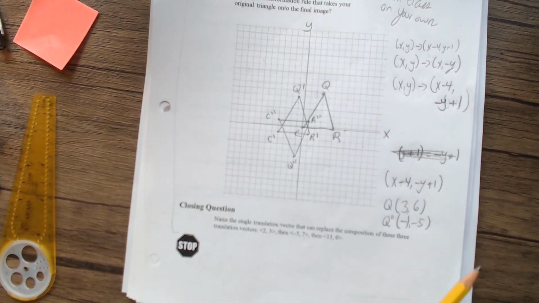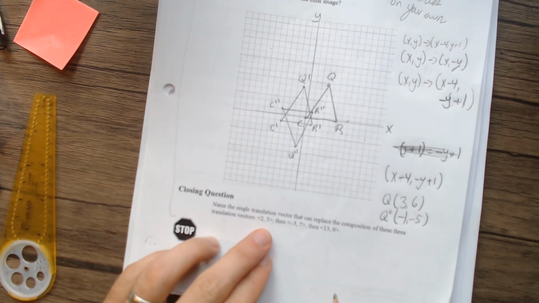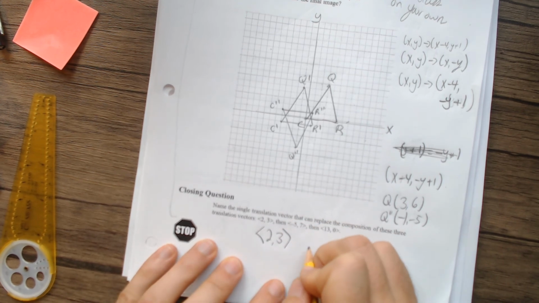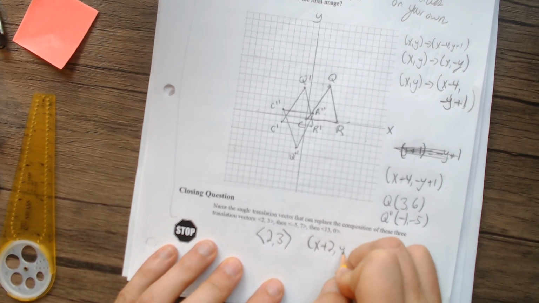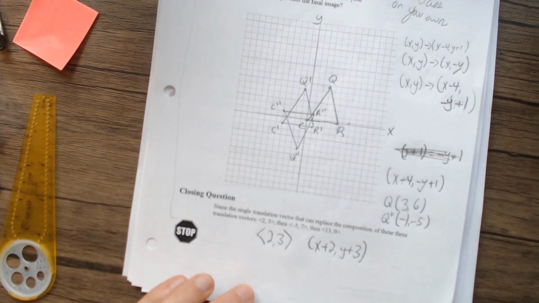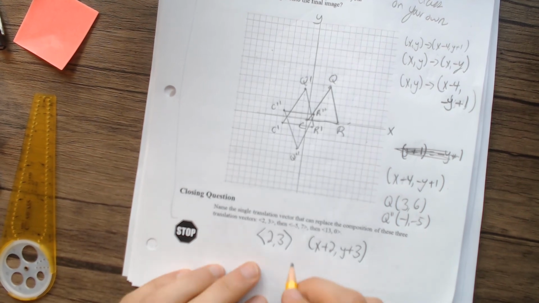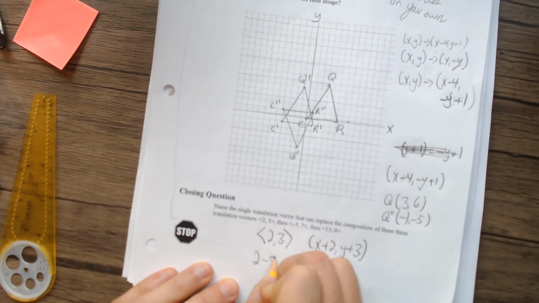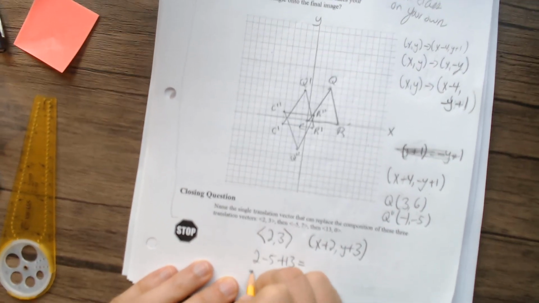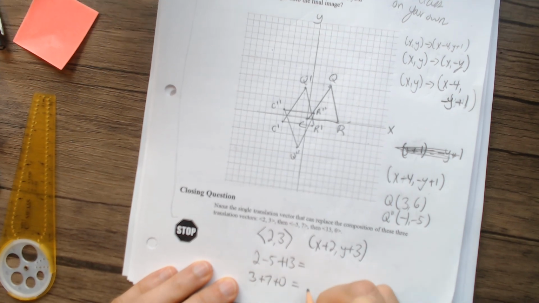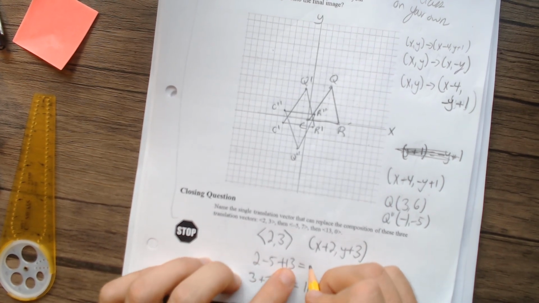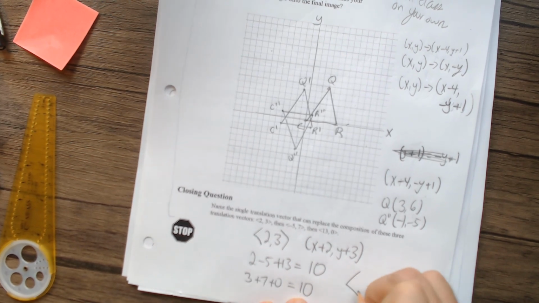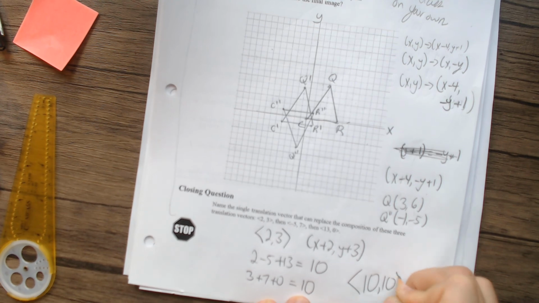And then name a single translation vector for these three. And to review, if you have a translation vector (2, 3), that's the same thing as x plus 2, y plus 3, right? And so if you just add these together, 2 minus 5 plus 13, and then 3 plus 7 plus 0, that will be 10. And then this would also be 10. And so this would be your result.